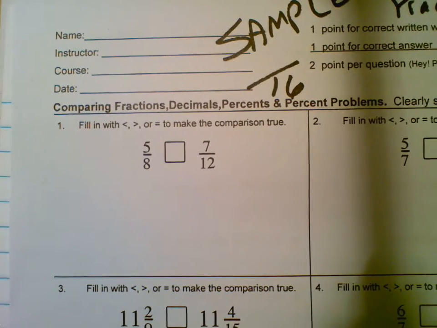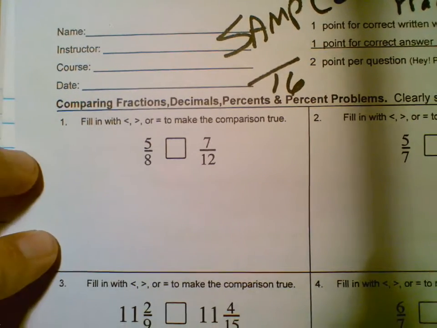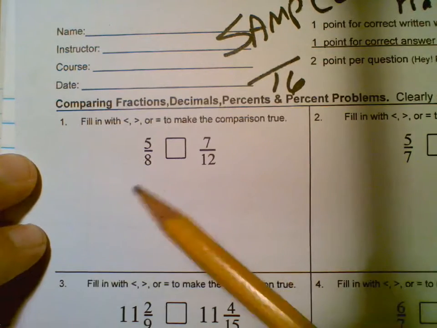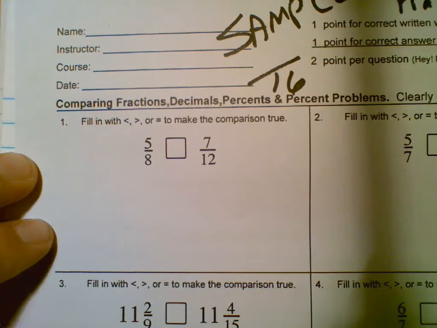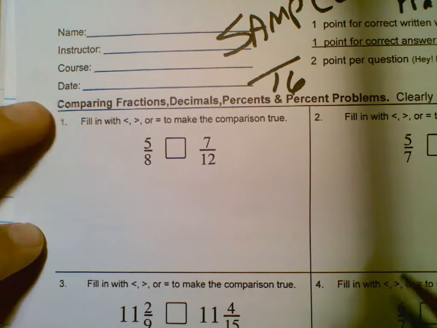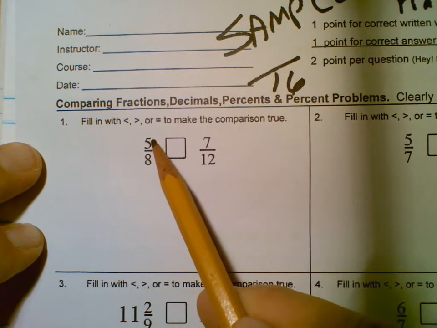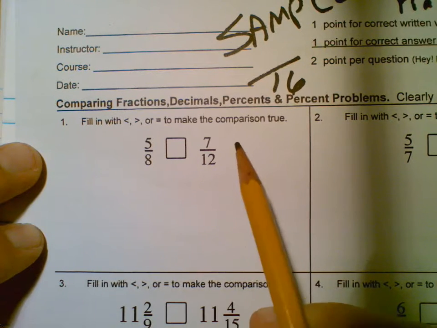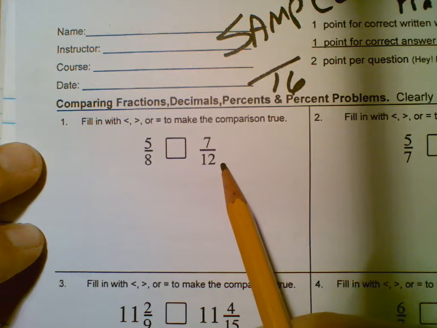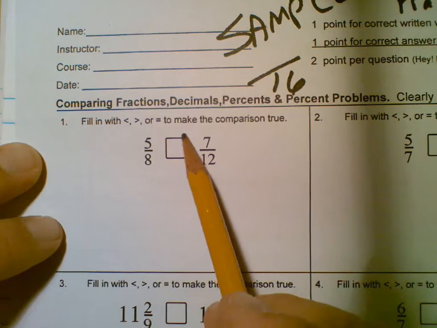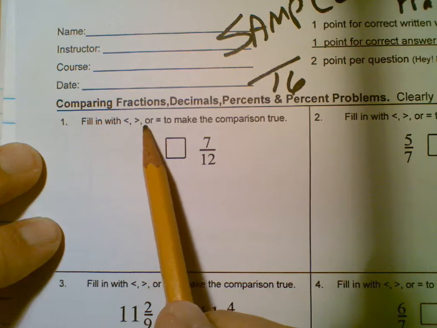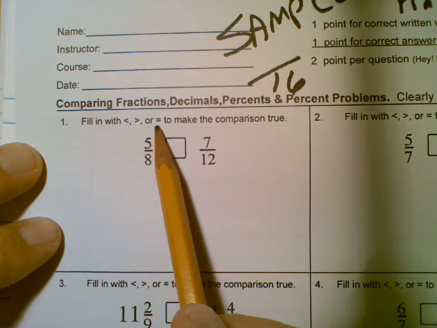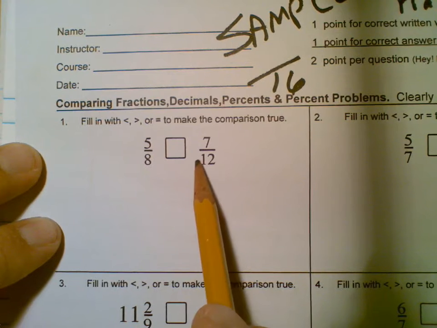Hello, hello. We're back. In this video, we're going to be working through this little sample test, comparing fractions, decimals, and percents, and looking at some percent problems. Number one, I want to compare 5/8 and 7/12, and I need to fill in my square with either less than, greater than, or equal to make this comparison true.